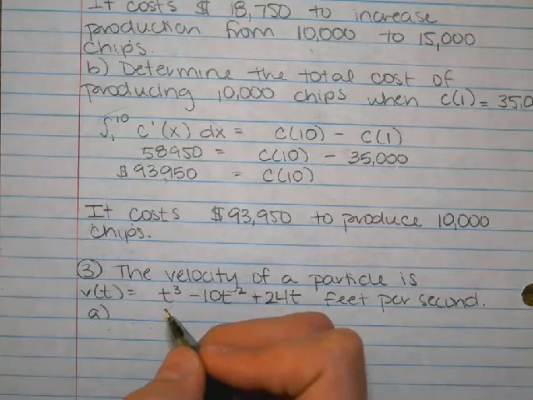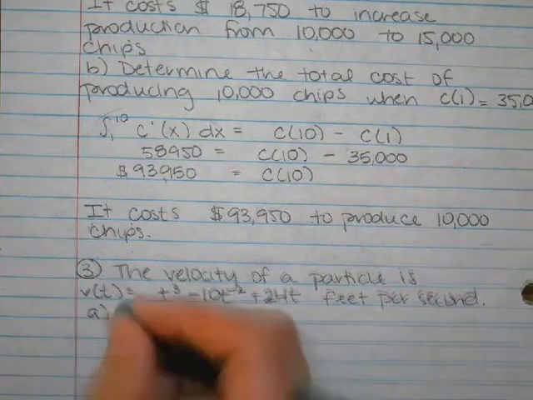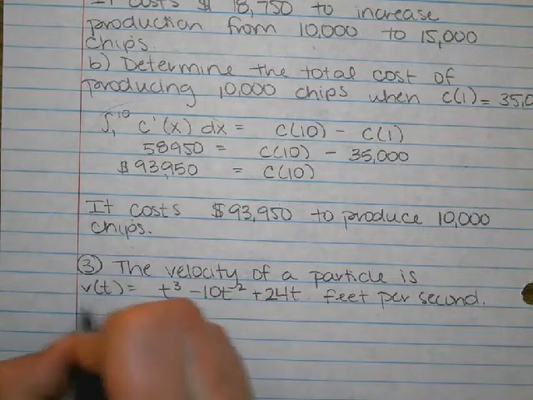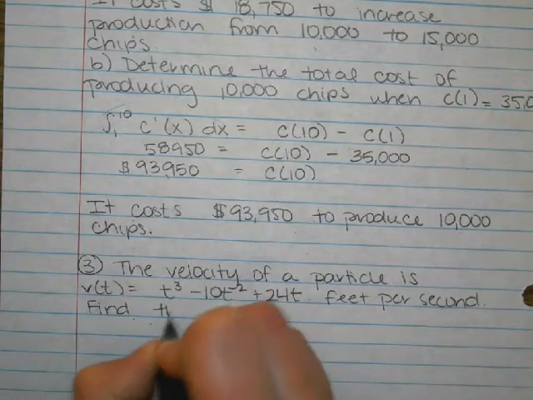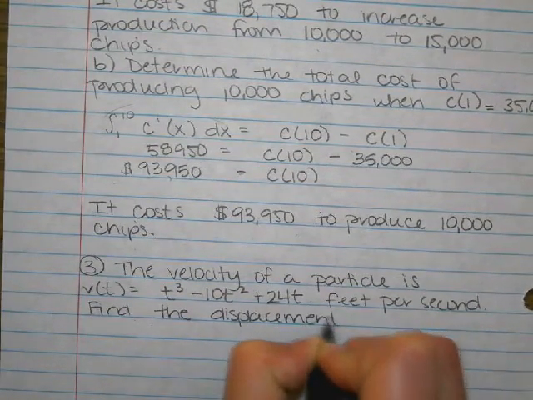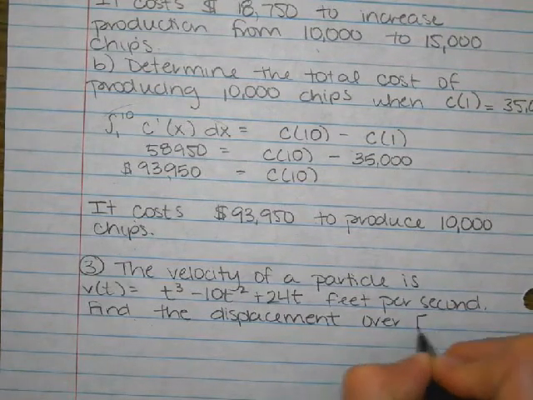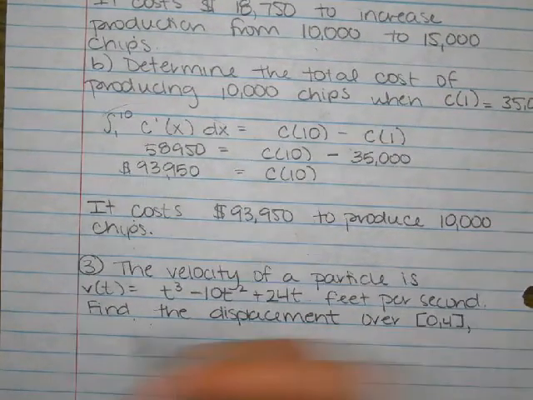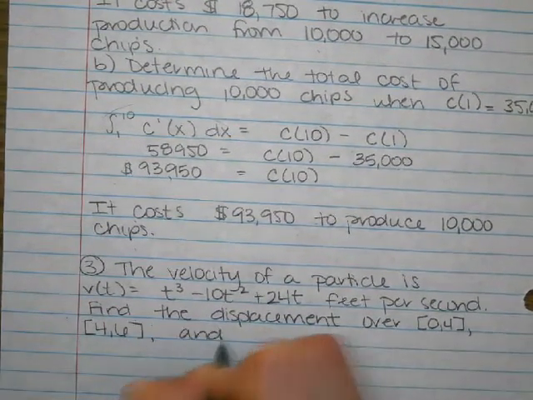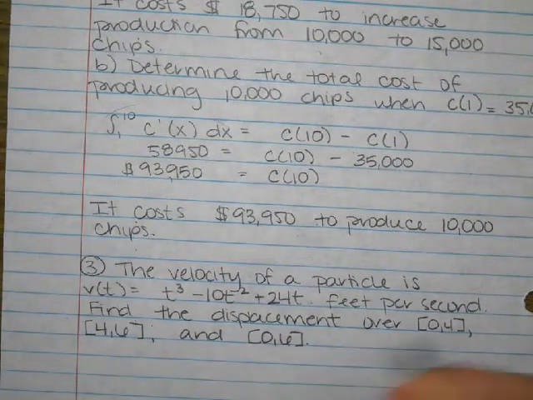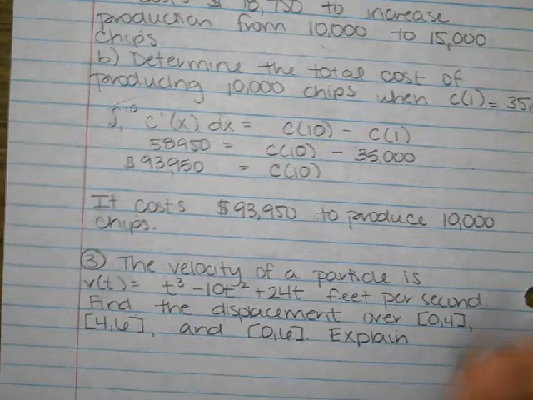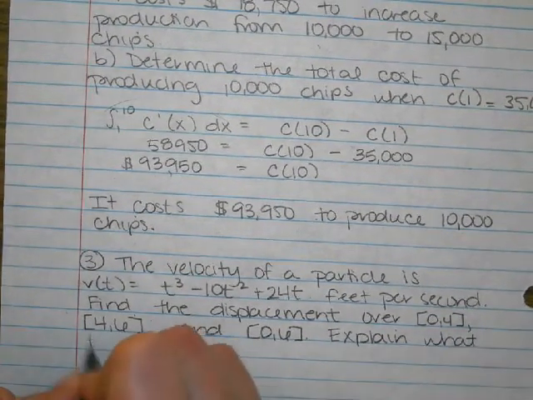So I wrote part A, but I did not have a part B anywhere. So we are going to find the displacement over 0 to 4, 4 to 6, and 0 to 6. And then we're going to explain what these values represent.